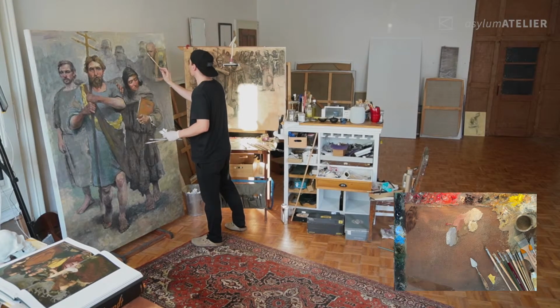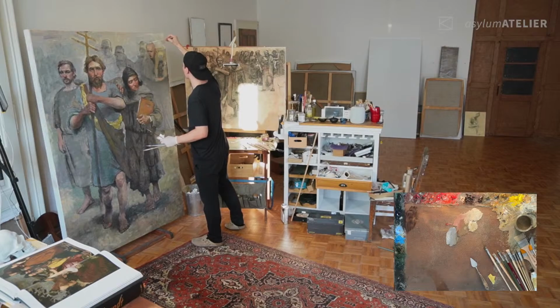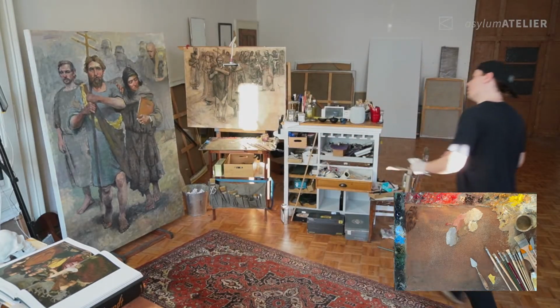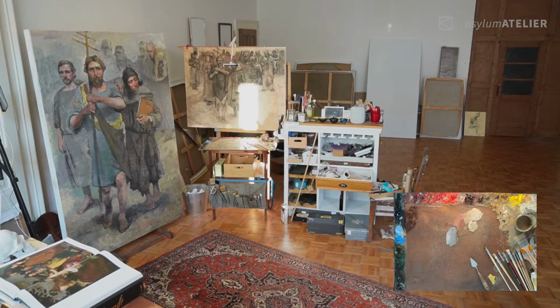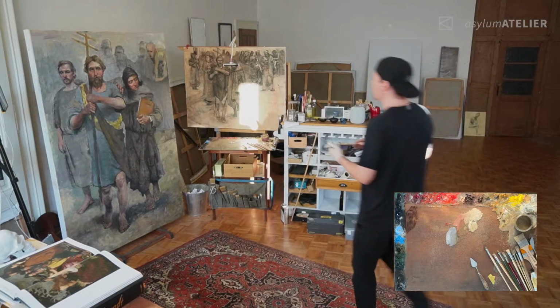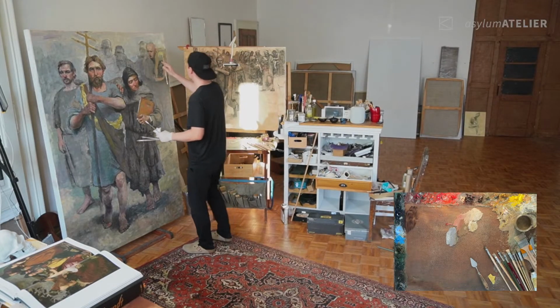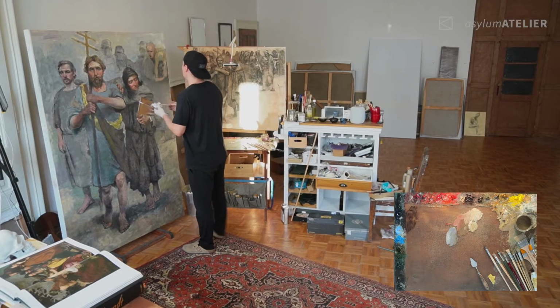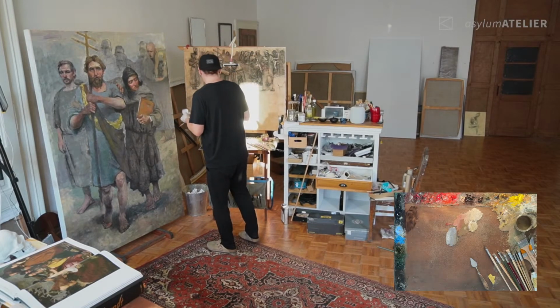Okay. Okay, yeah. It is working way better right now, that portrait. And again, I'm totally fine with leaving it unfinished because the details are not as important right now for me.